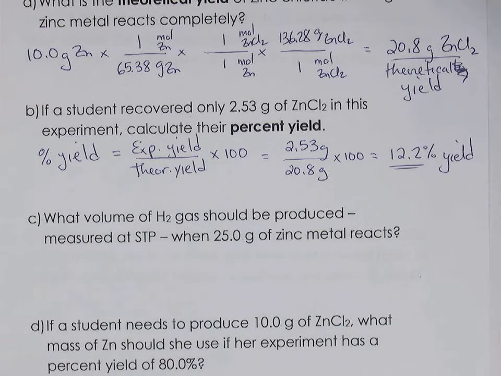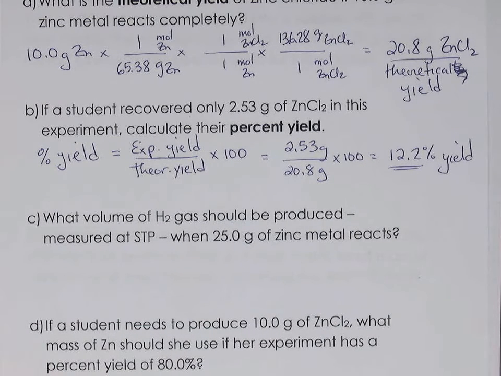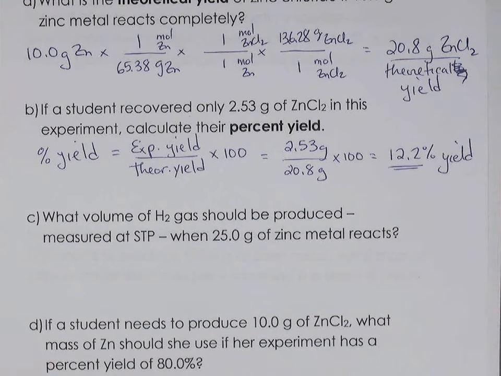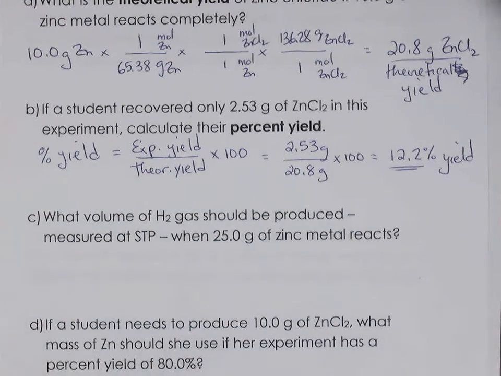Okay? You might also have reasons why it was high. If it was supposed to be dried and they left it wet, then that would mean that their yield would be larger than it should have been. Some of those errors might cancel each other out. Some of them might add together.